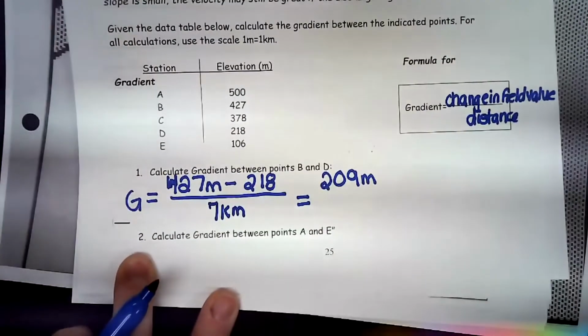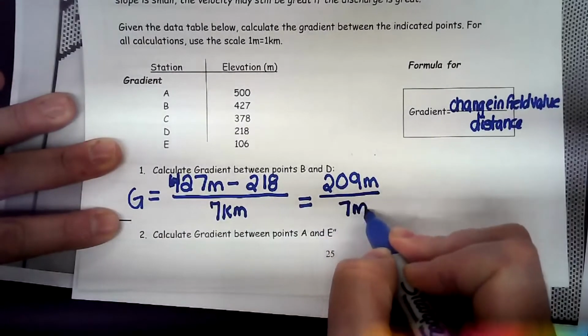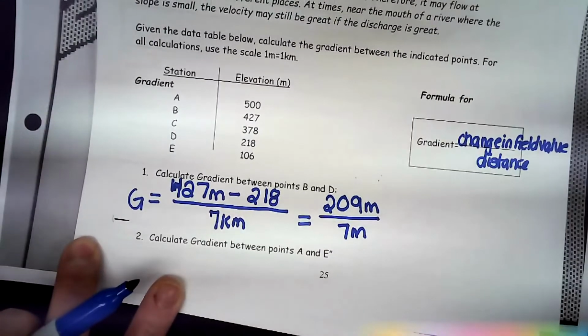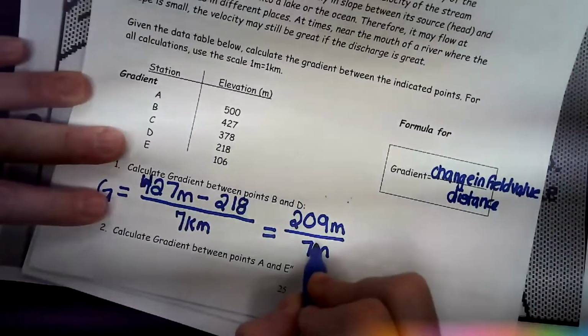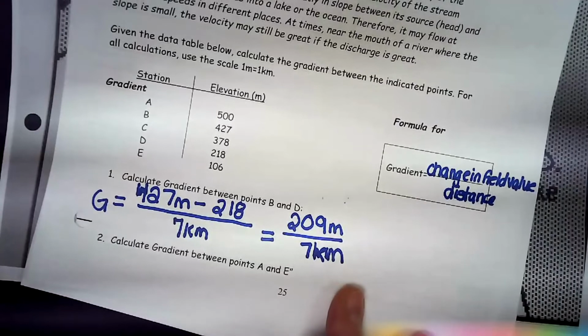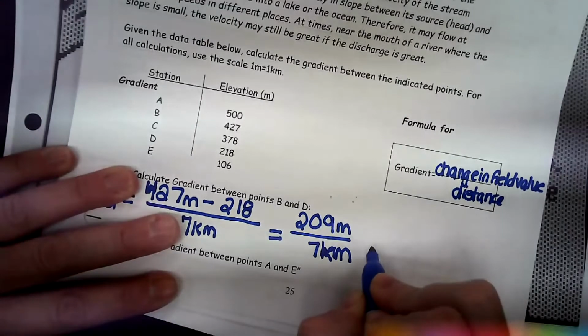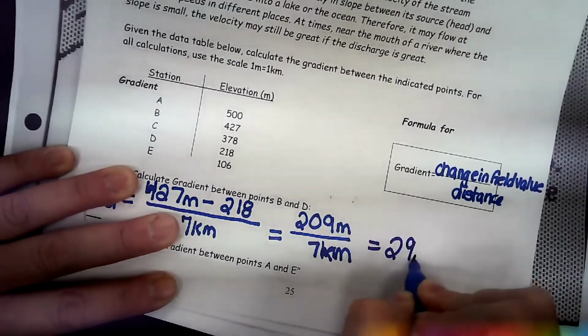All right, so that's 7 kilometers is the distance between them. Go ahead and plug that into your calculator. 209 meters divided by 7 kilometers. What do you get? 29.8.